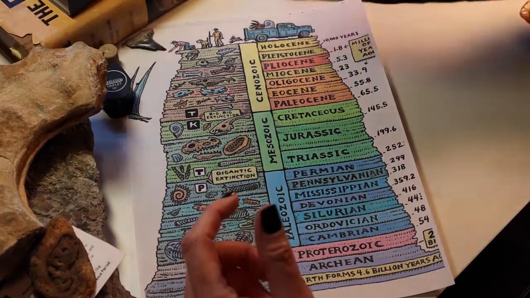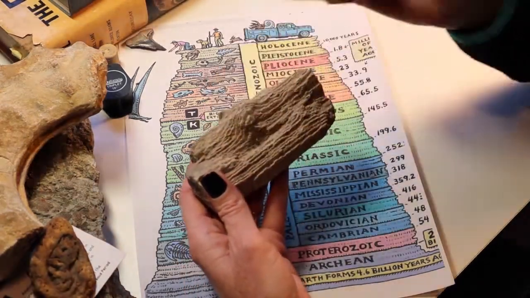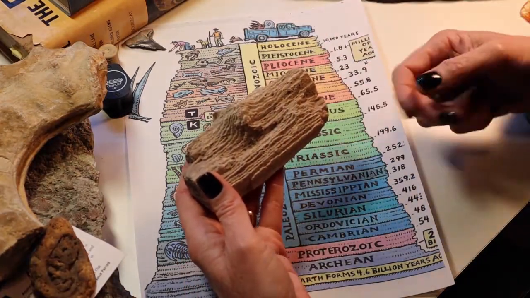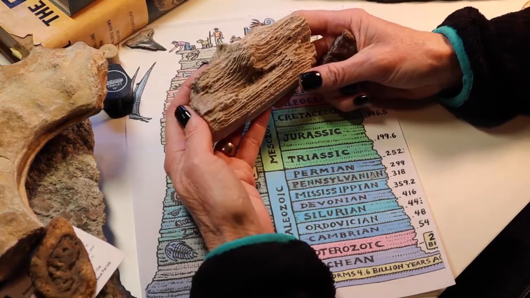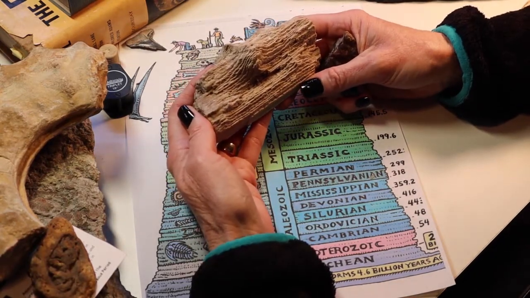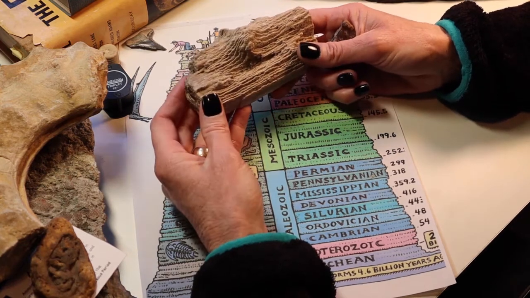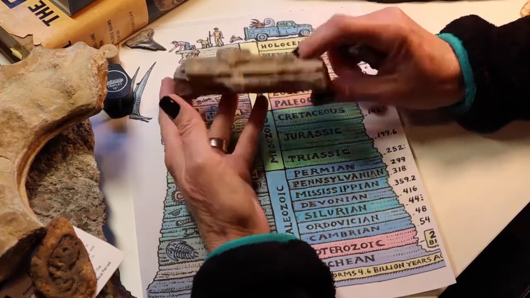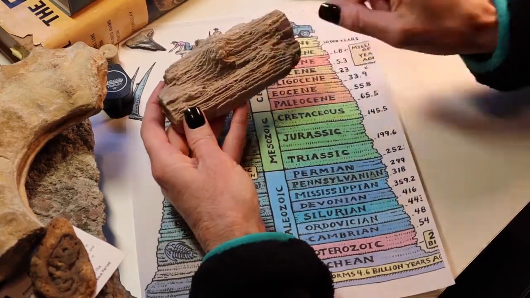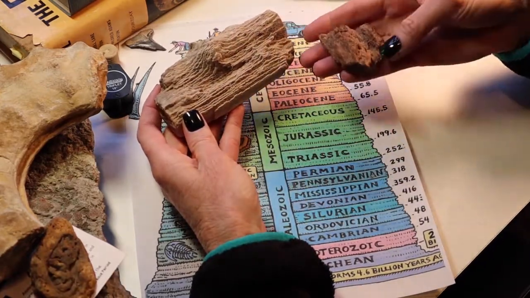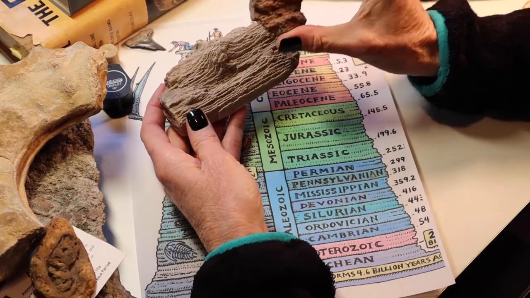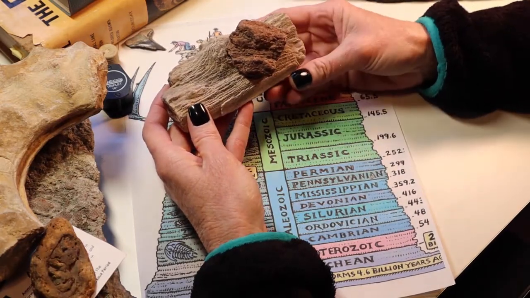Another fossil that we usually are able to easily recognize is a form of what we call petrification or permineralization. This is an example of petrified wood. You can see the graining. And here is another small example of petrified wood.